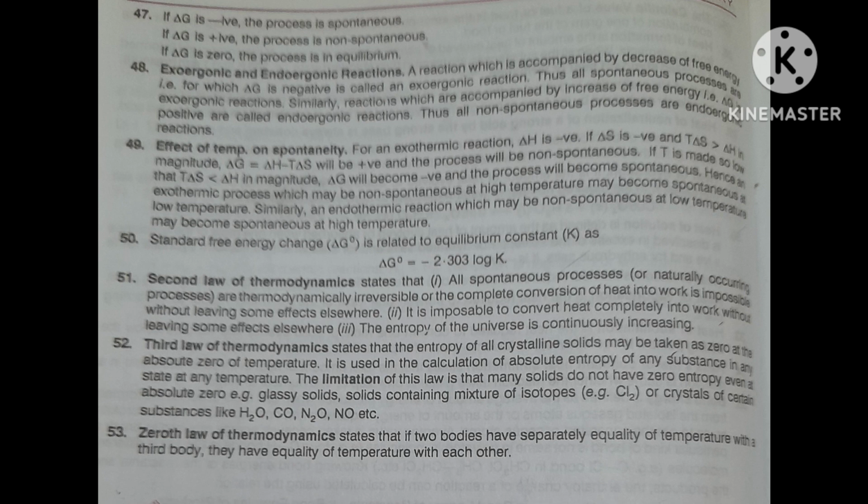This concept is used in the calculation of the absolute entropy of any substance in any state at any temperature. What is the limitation? The limitation of this law is that many solids do not have zero entropy even at absolute zero.